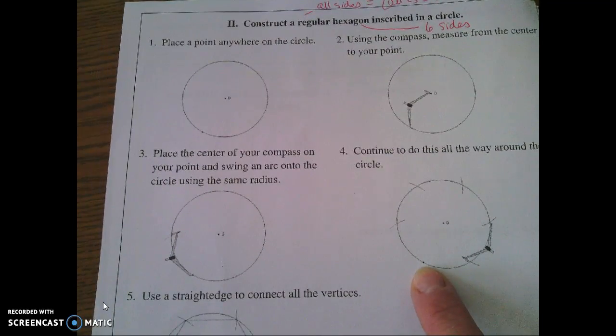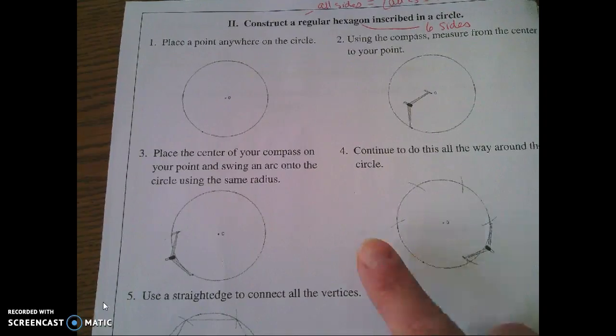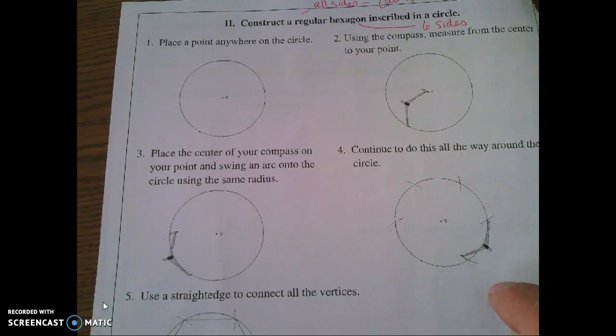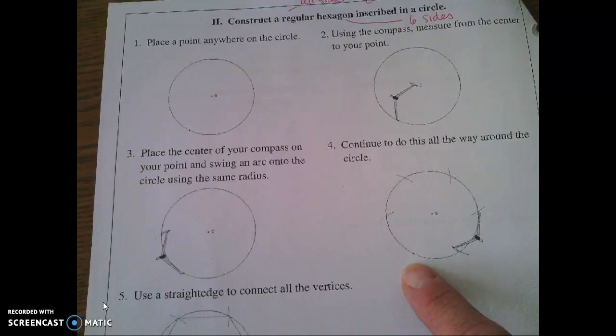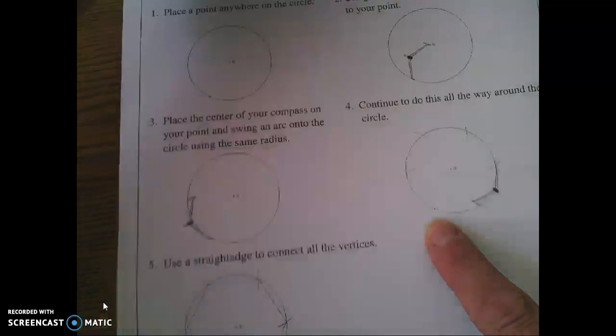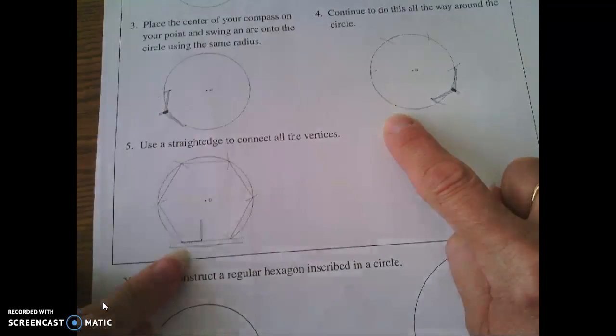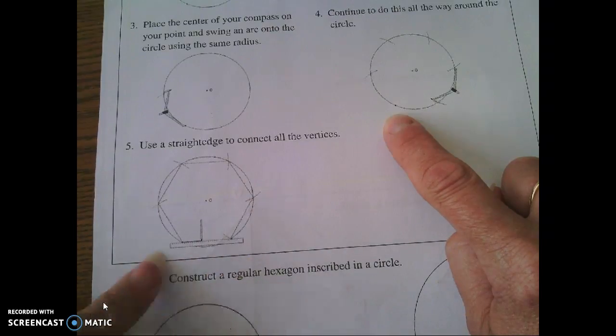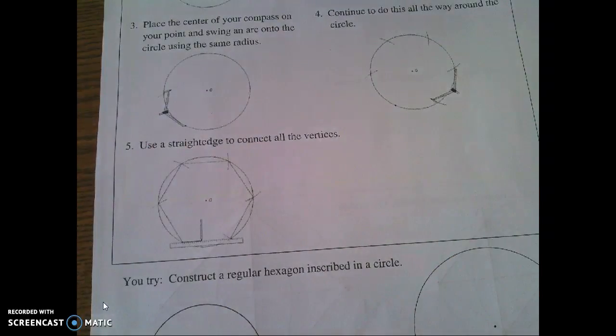This is where you're really going to see some human error with your last one. There should be 6 arcs. Yep, 6 by the time you go all the way around. And then you have created 6 points on the circle. You connect them all with your straight edge, and there's your regular hexagon.